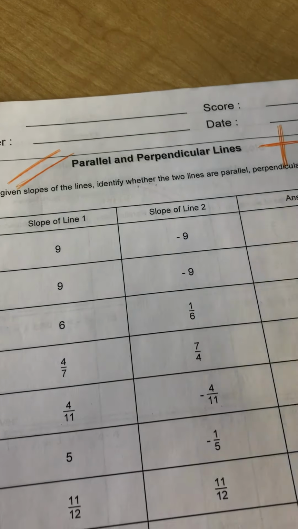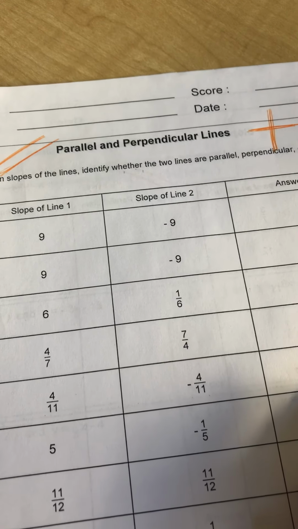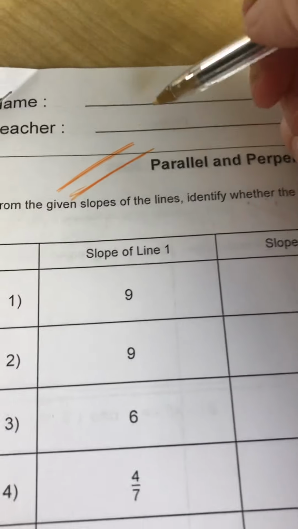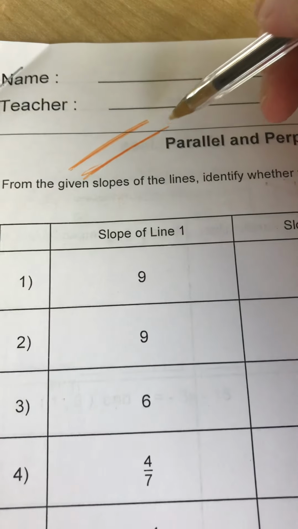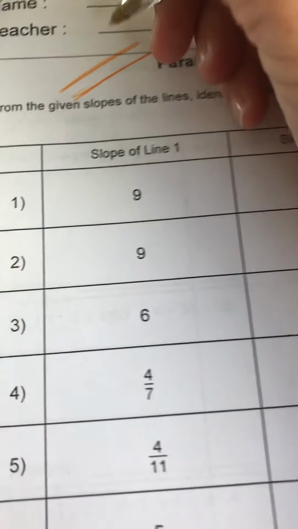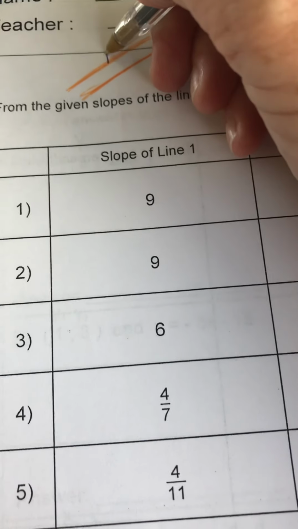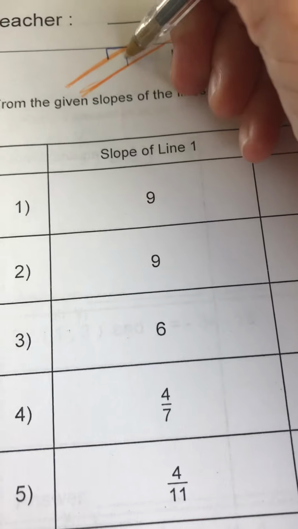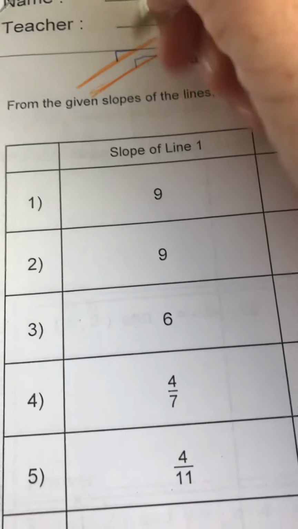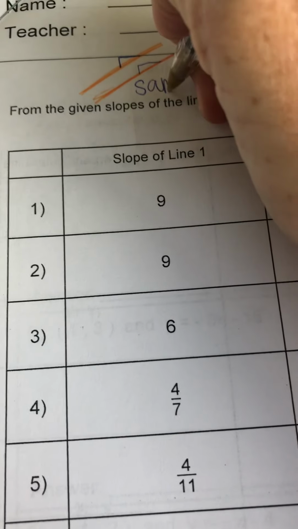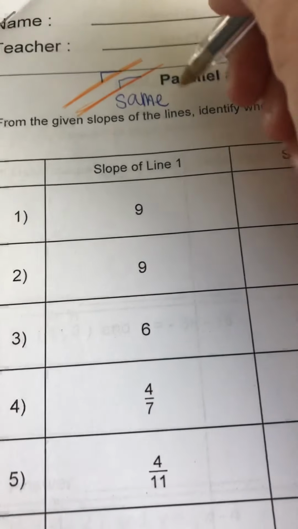Alright, today we're going to talk about parallel and perpendicular lines. Parallel lines, as you know, look something like this, right? They go alongside each other. So if we were to check out their slope, it's going positive 1 over 2, positive 1 over 2. So when they're parallel, they have the same slope. That's the key word there, same.